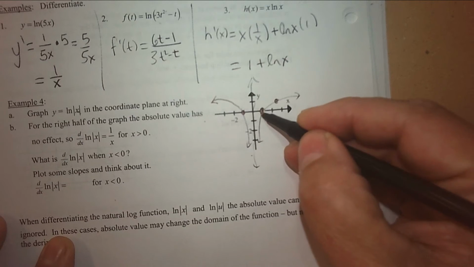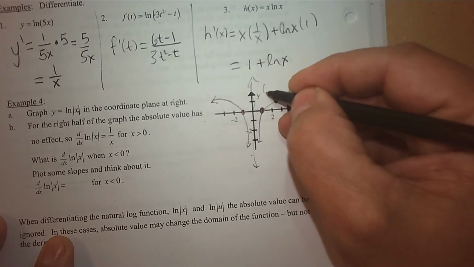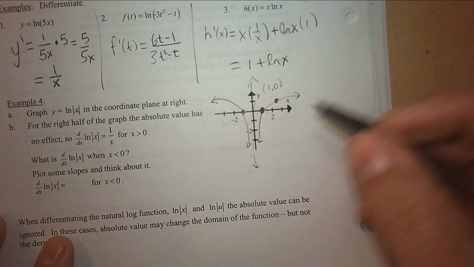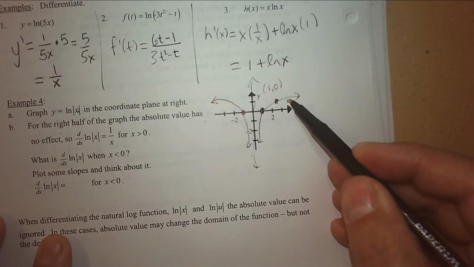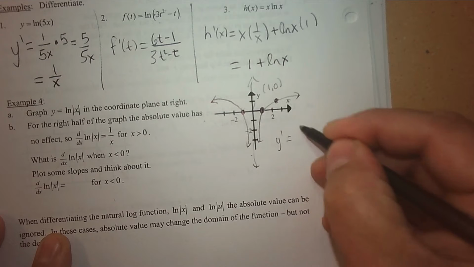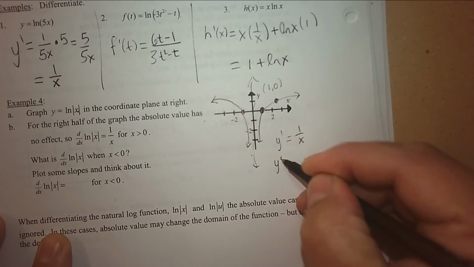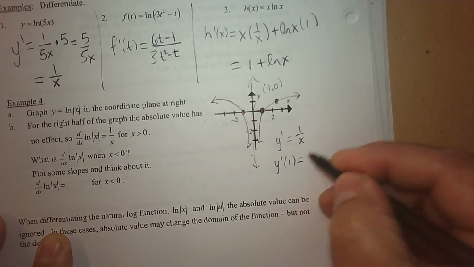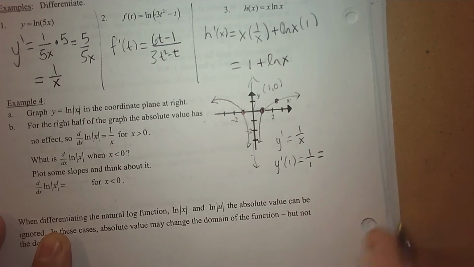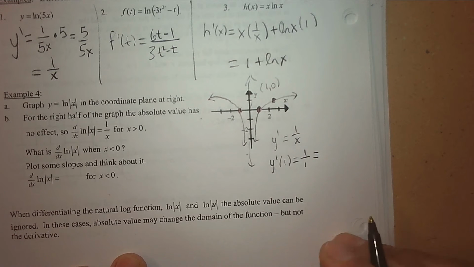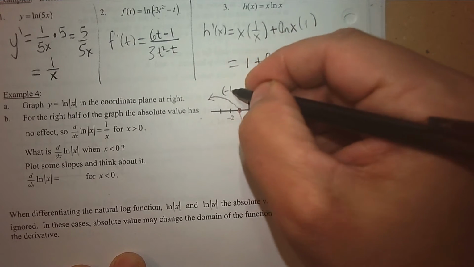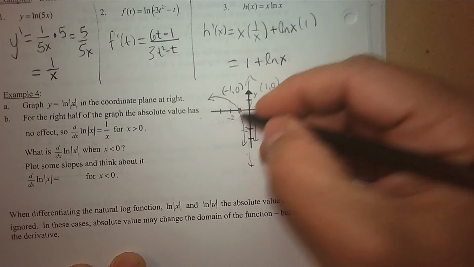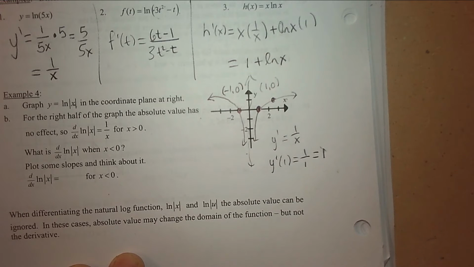So on the right side, let's start there still. Do you see 1, 0? If I asked you, what's the derivative of this? You would say, oh, the derivative of that is 1 over x. When you plug in positive 1, what's the answer to the derivative at 1? 1. What happens over here at negative 1, 0? What do you think the derivative is here?